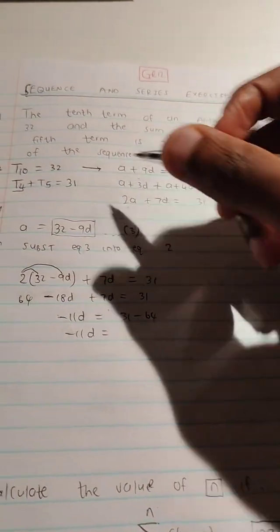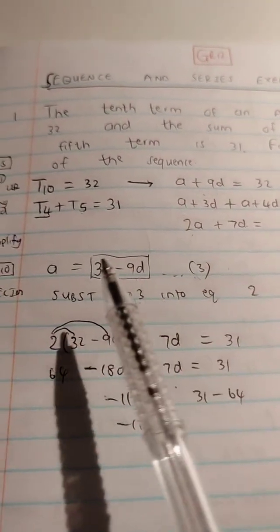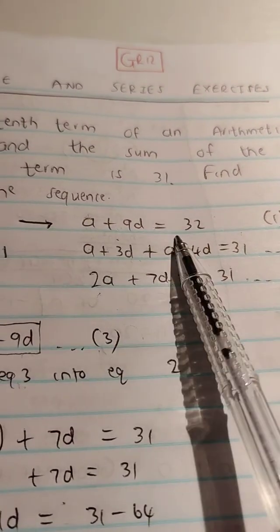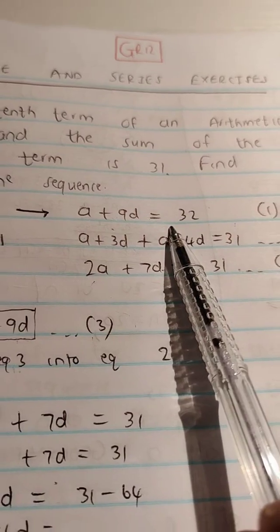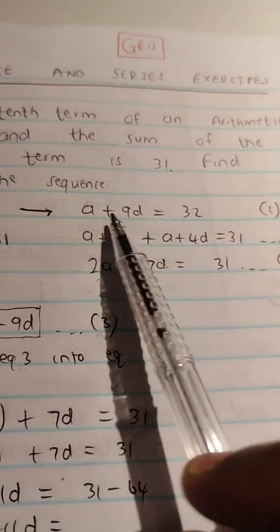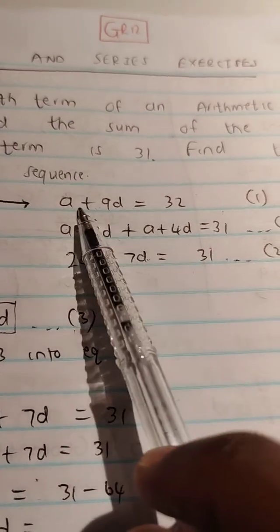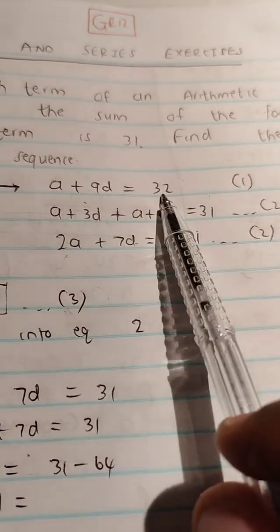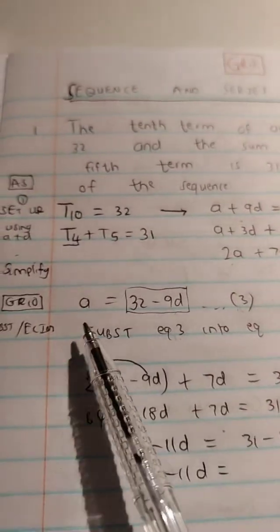Mr. Virtue, please pay attention. You took this equation. Mr. Virtue, are you with me? Because you see now you are asking things that are obviously there. You see this equation, a plus 9d. I took this equation and made a the subject of the equation.